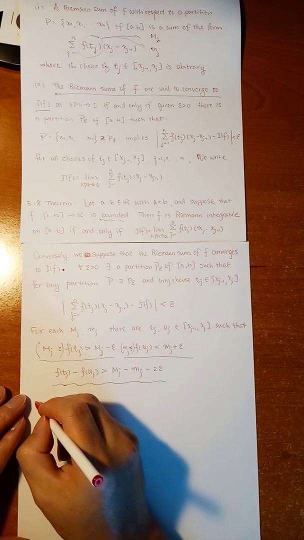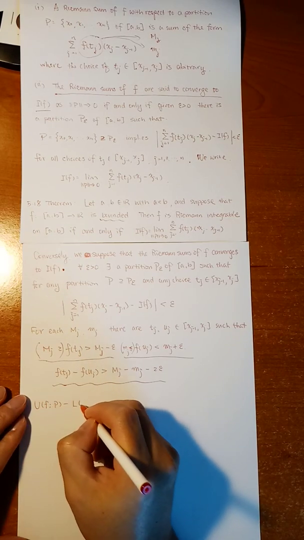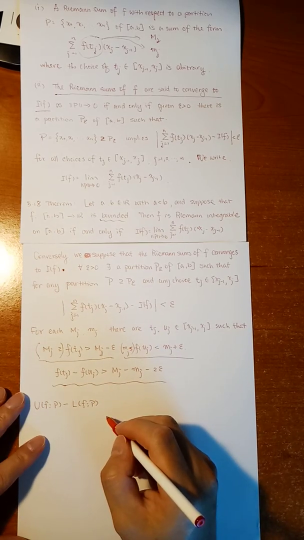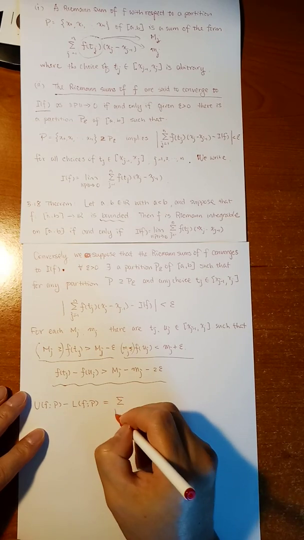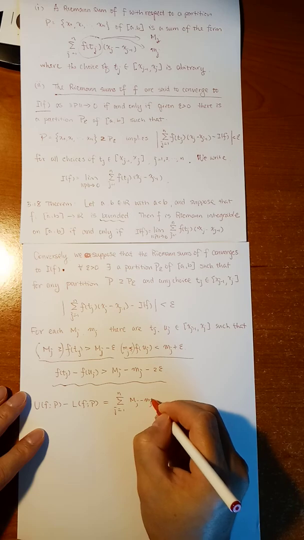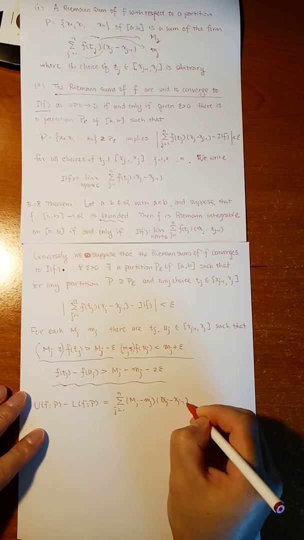Then let's see the upper sum minus the lower sum. It is equal to the sum from j equals 1 to n of (M_j minus little m_j)(x_j minus x_{j-1}).